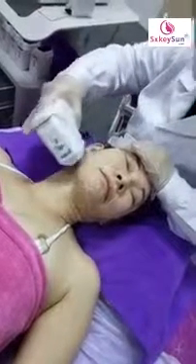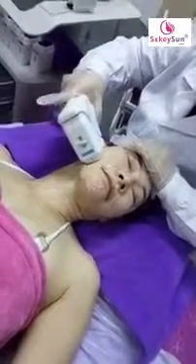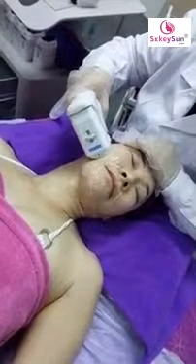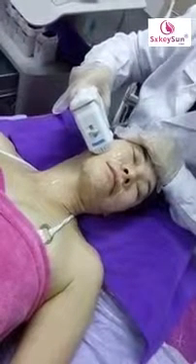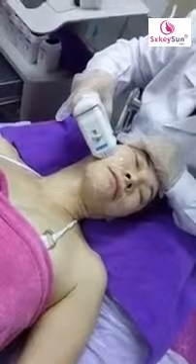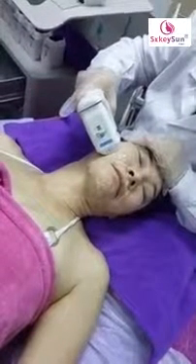So once again, as a reminder, the main advantage of this particular device versus the traditional HIFUs is the fact that you can actually work far more speedily, and within one shot you're able to deliver far more energy than you would otherwise be able to deliver.